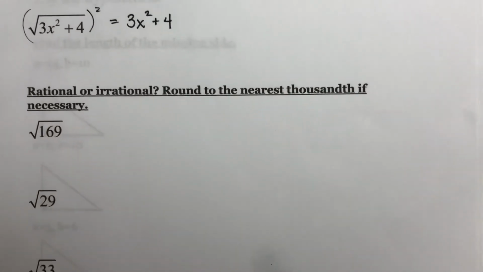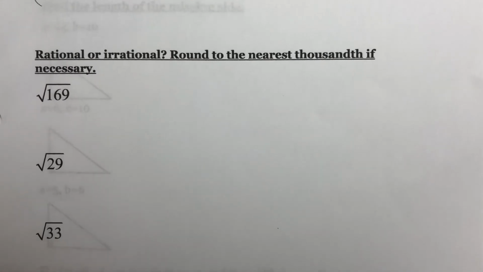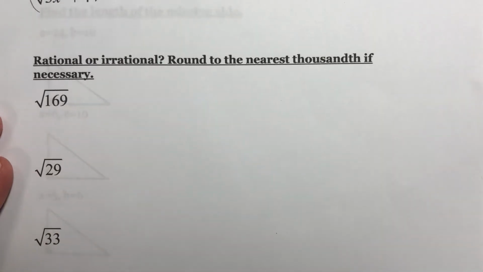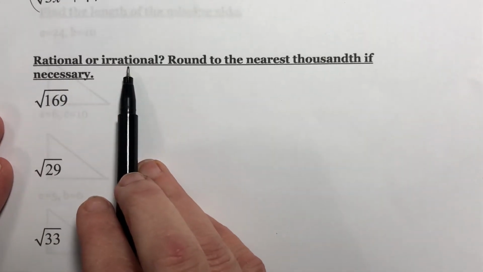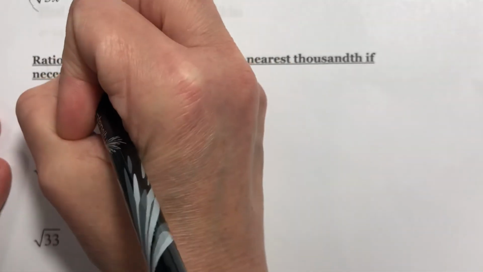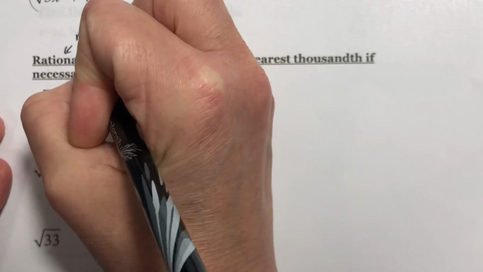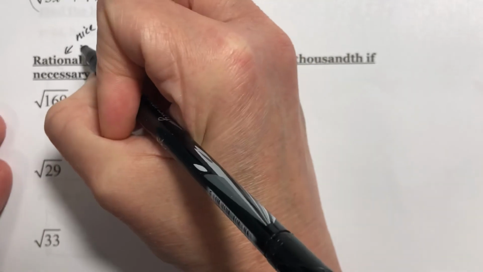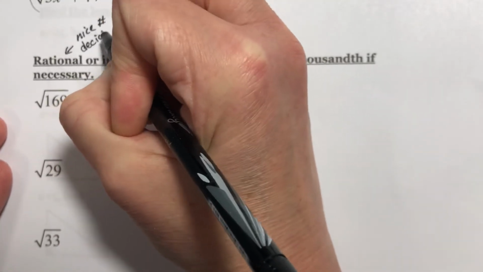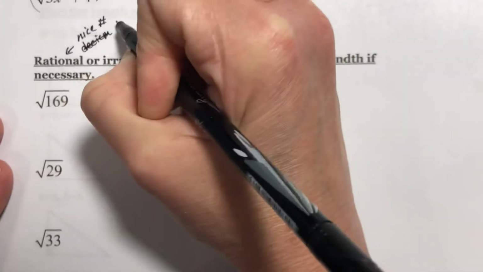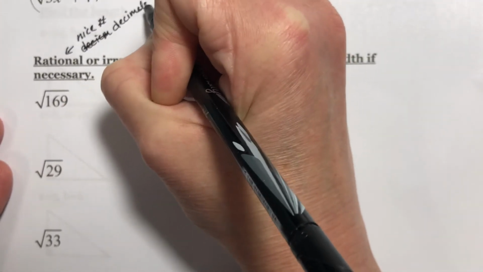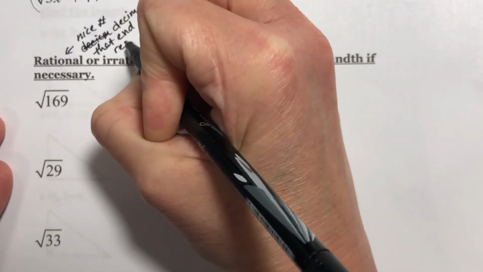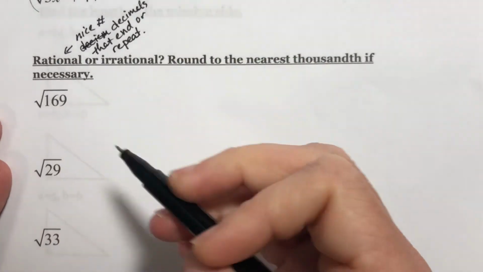All right. So let's look on to another type of problem. A lot of this is calculator work. Okay. We are asked whether these numbers are rational or if they are irrational. Rational is going to be a nice number, which is like a fraction. It's technically any number that can be written as a fraction. Mainly we're going to be looking for decimals that end or repeat. If your decimal ends or if it repeats, it's rational.